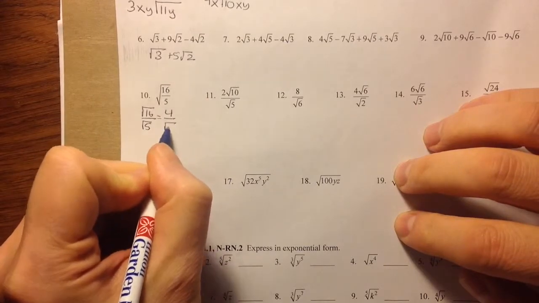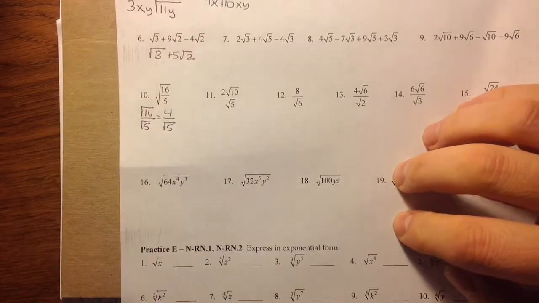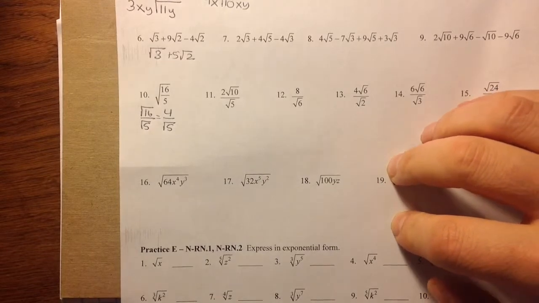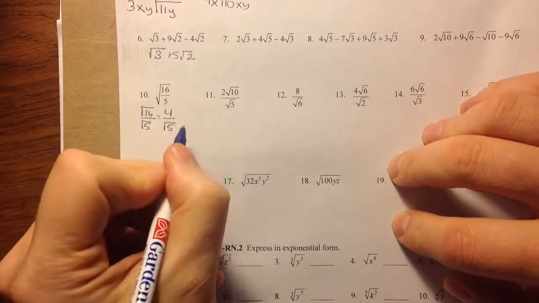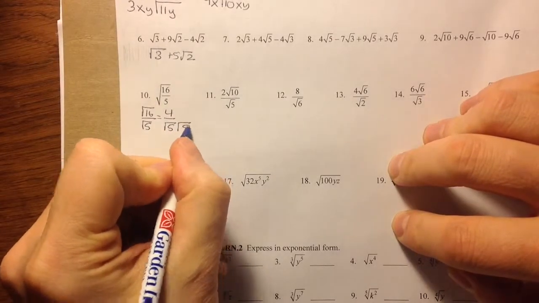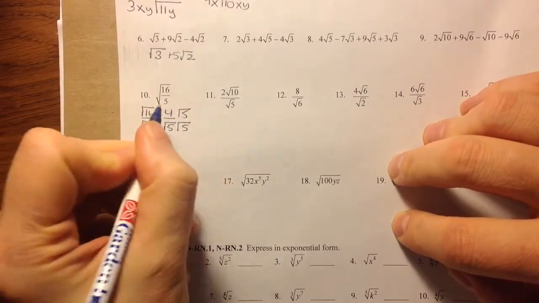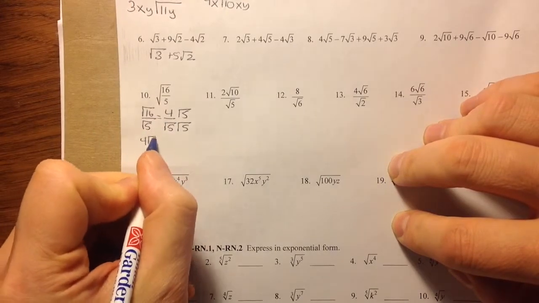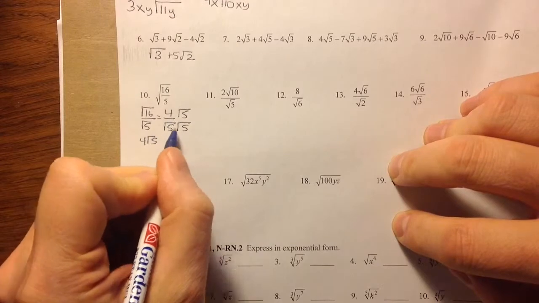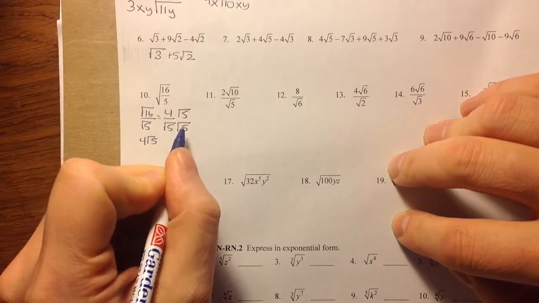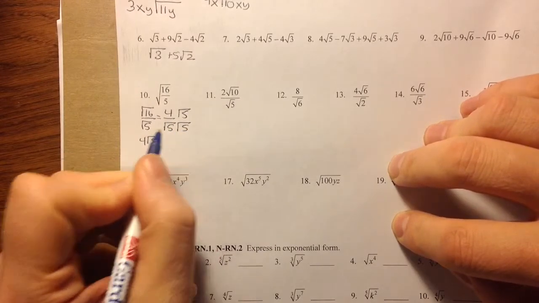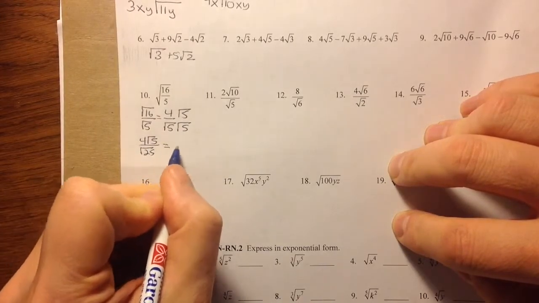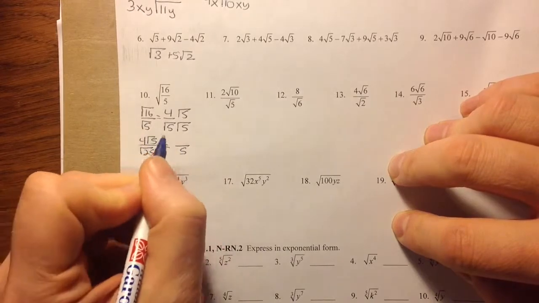Now that doesn't help me much with the bottom. So now the only way I can get rid of the radical out of the denominator is to multiply both the numerator and the denominator by square root of 5. When I do that, I end up with 4 times square root of 5, or 4 square root of 5. And then this is going to be 5 times 5, or square root of 25. The square root of 25 is going to be 5. And so now I've gotten rid of the radical.